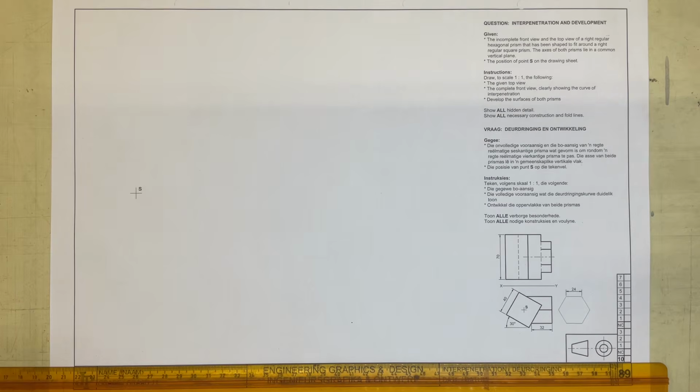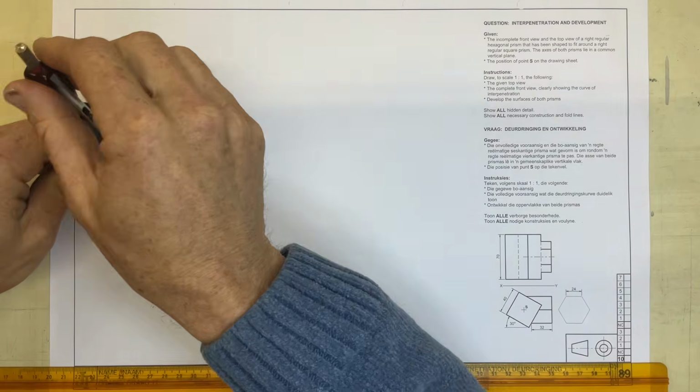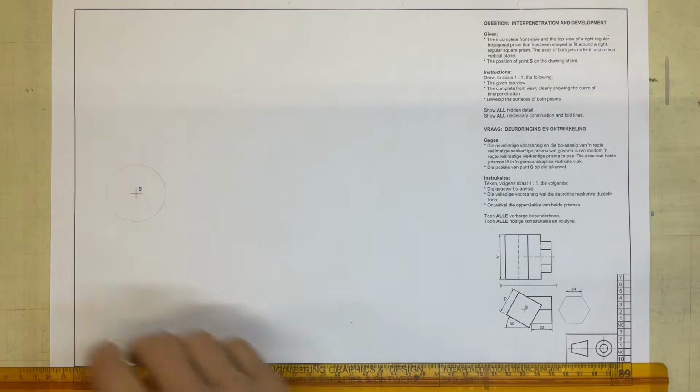Right, if you're looking at this interpenetration and development drawing, you can see over here that we start out with this square at that point S. All right, so it says it's got a 40mm side. I've set my pair of compasses to a 20mm radius. I'm just going to draw a little construction line circle going around like that.